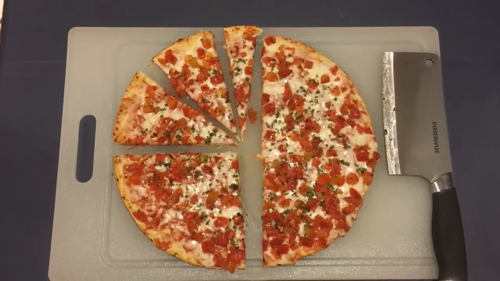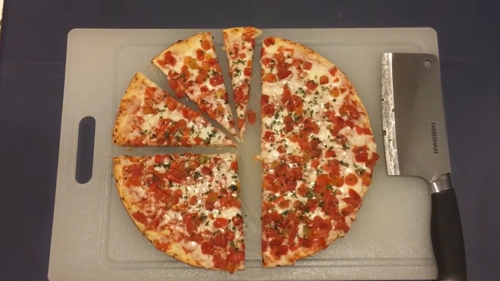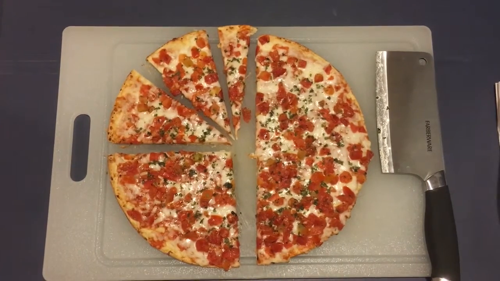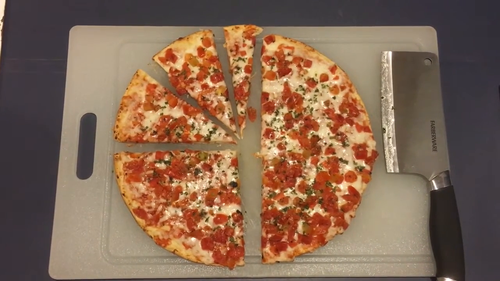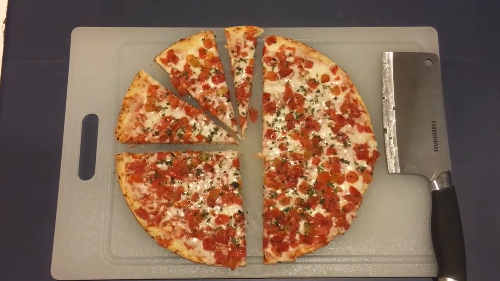A pie chart represents each category as a slice of pie. It must include all categories that make up the whole, and use a pie chart only when you want to emphasize each category's relation to the whole.